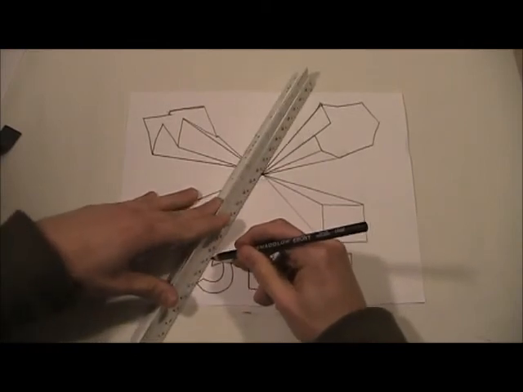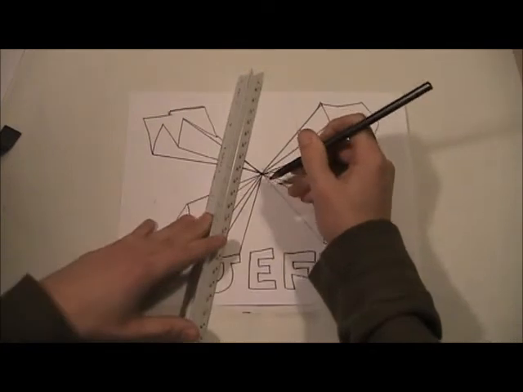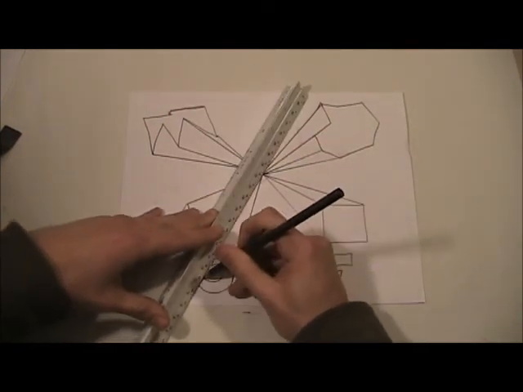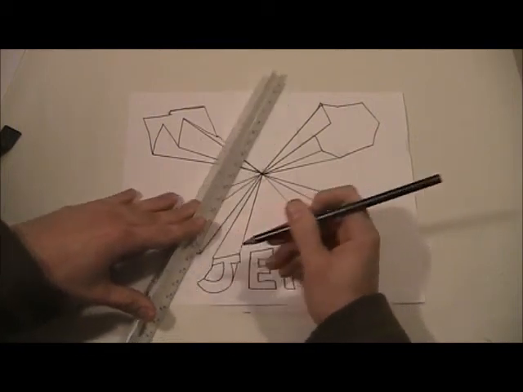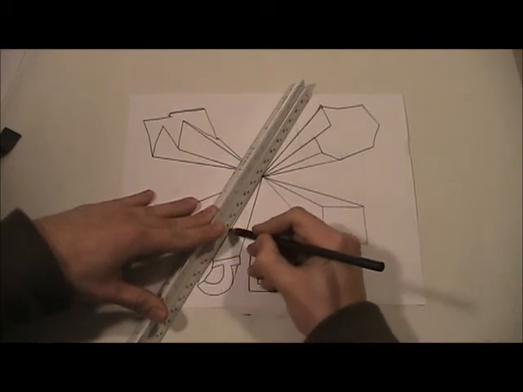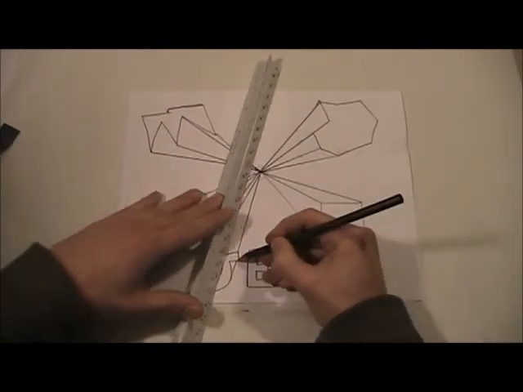And you can just go like that. It makes it look like your name is coming out at you. Right? Look at that. Look at that J. Looks crazy.